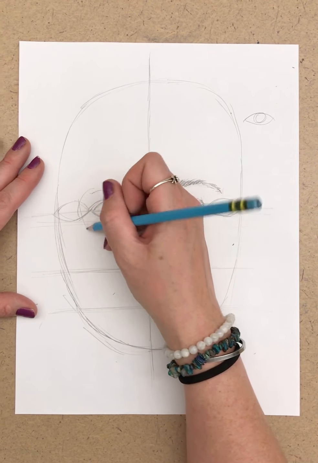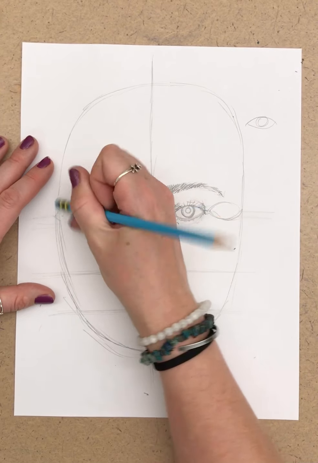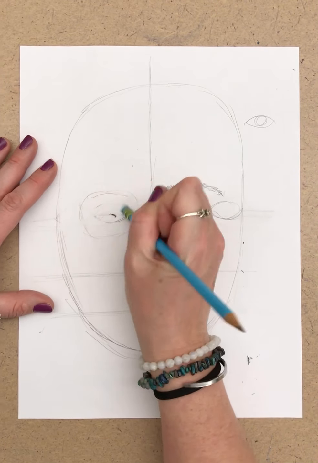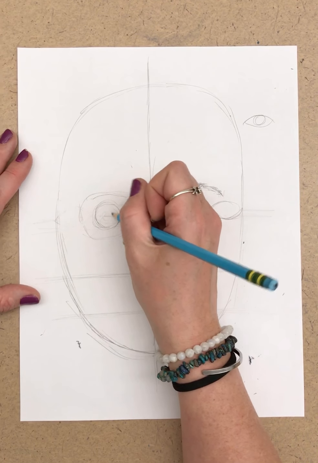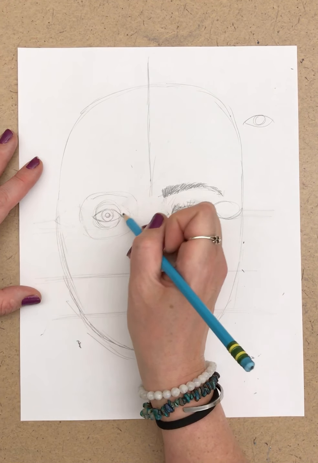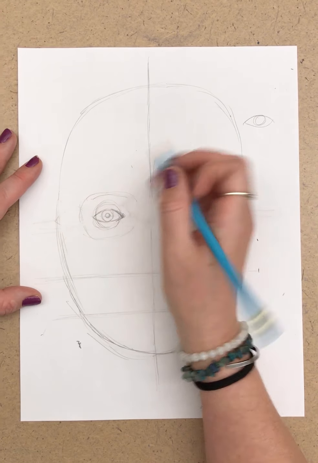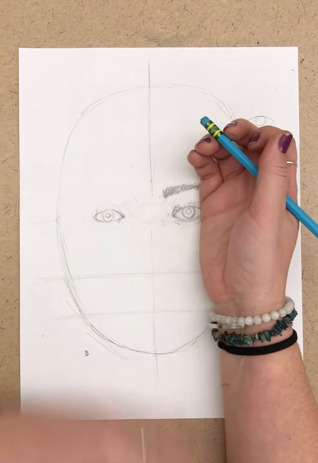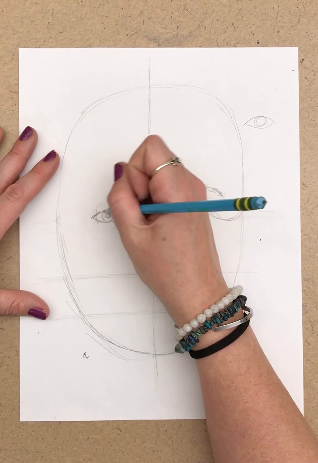So same thing, we build that socket, and we put our eyeball in the socket. We draw our iris and our pupil. We add our eyelids. We add the tear duct. And then I come back and I erase. And this is just a rough drawing, guys. You can do this a lot easier. You're not going to do the step-by-steps that I am necessarily with all of the erasing. So come back in.